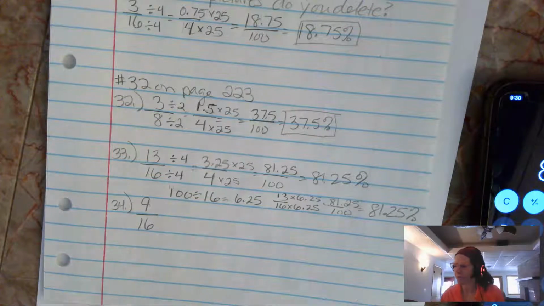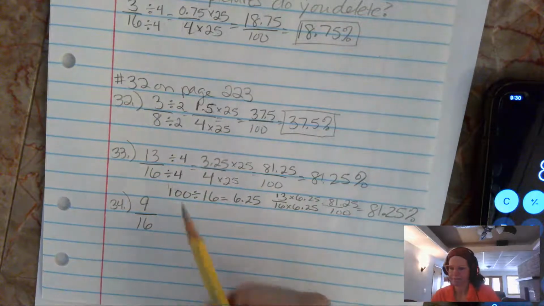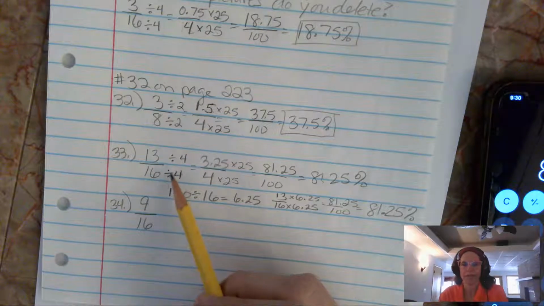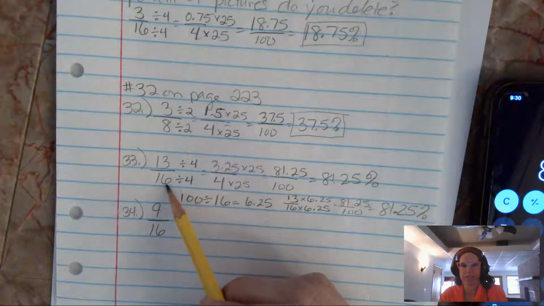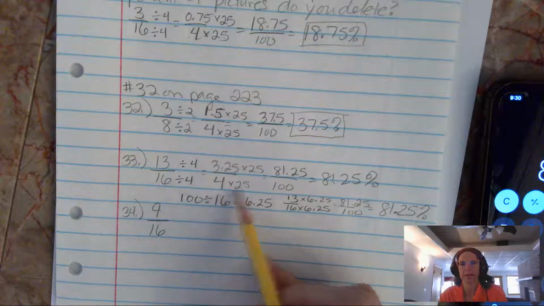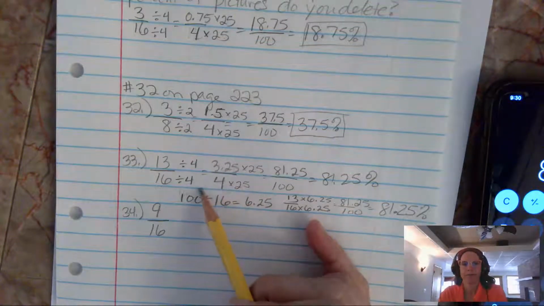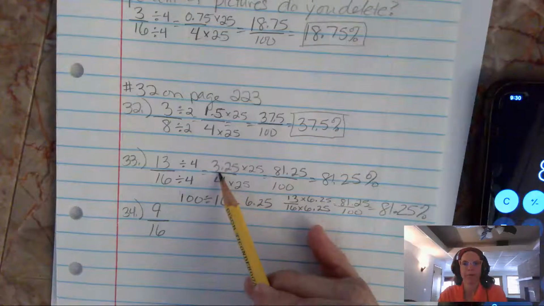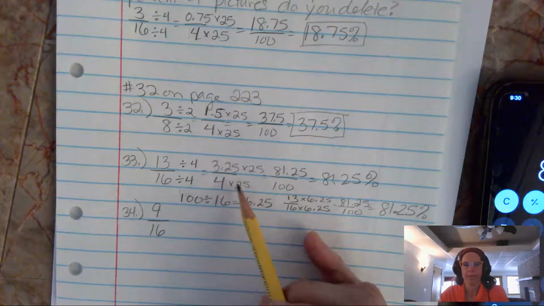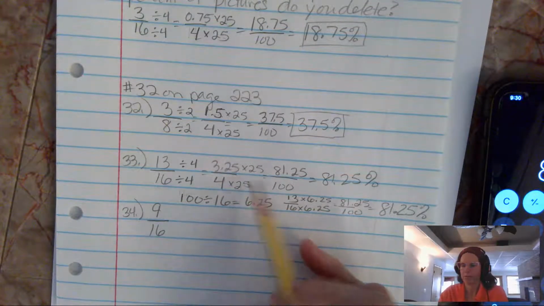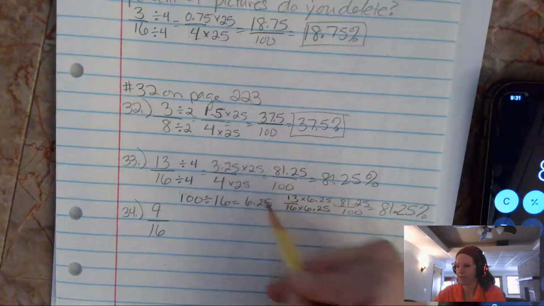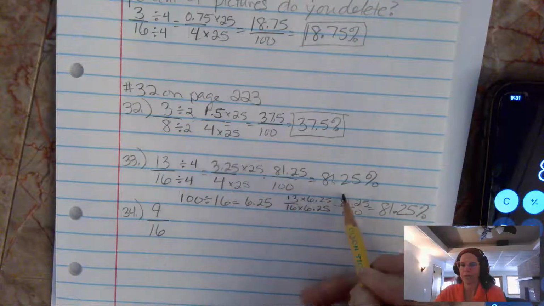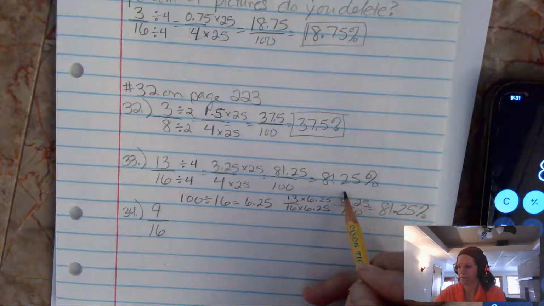Okay, so then your next part is right here. So I did this problem 2 different ways. First way I did it was taking my 16, getting it down to 4, and then multiplying up to get to 100. So I divided 16 by 4, and I had to do 13 divided by 4, and I got 3.25. I multiply both of those by 25, so I'm changing by that same scale factor, and I have 81.25 over 100, which is 81.25%.